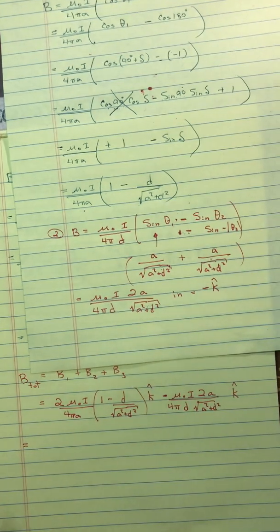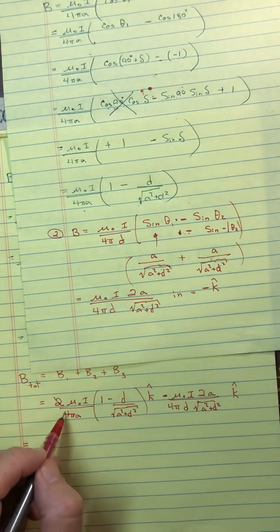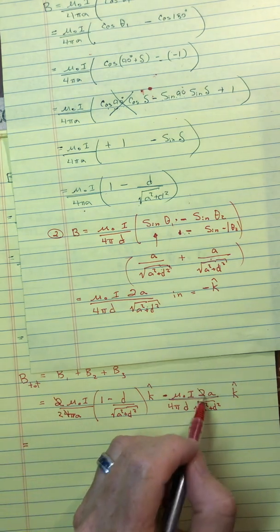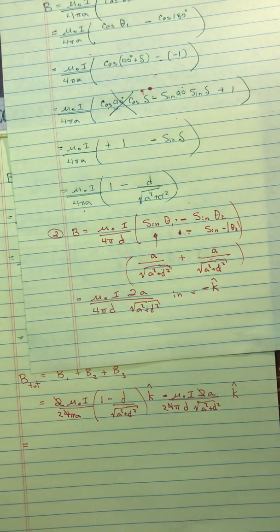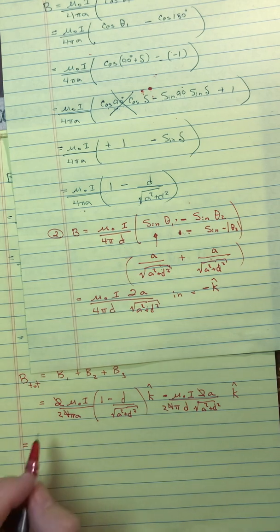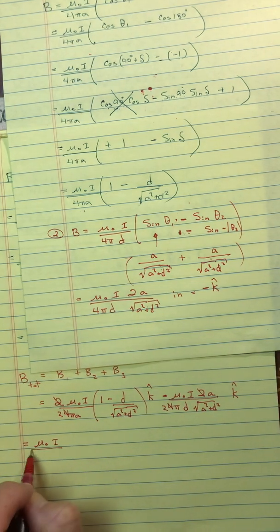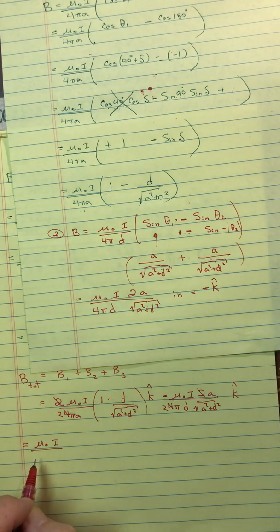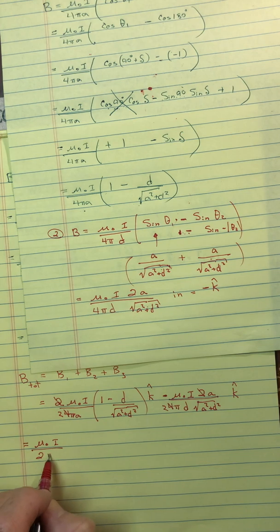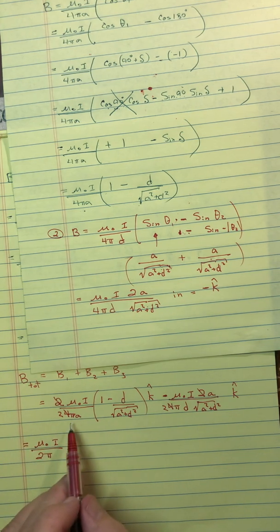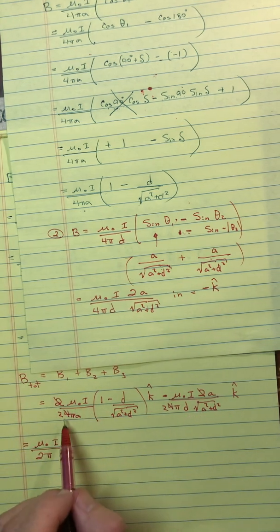And as I look at this, I see that the 2 can cancel a little bit with the 4, leaving me with mu naught I over 2 pi as common factors in both of these.